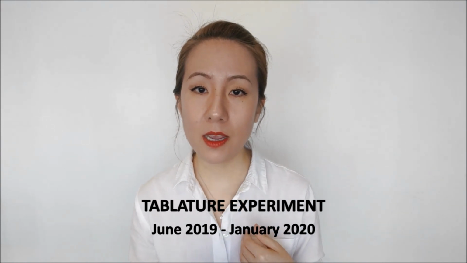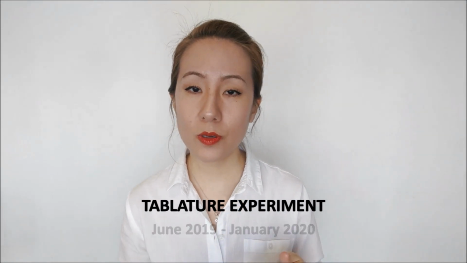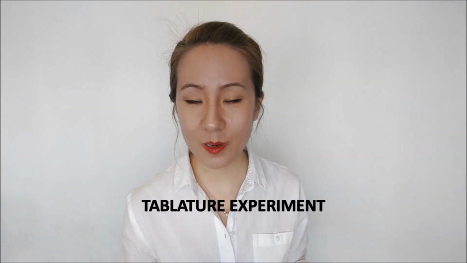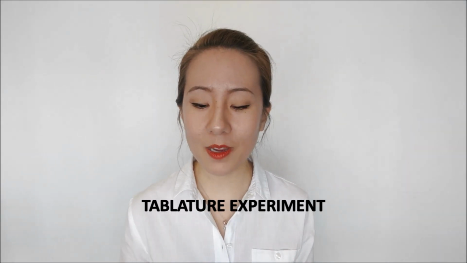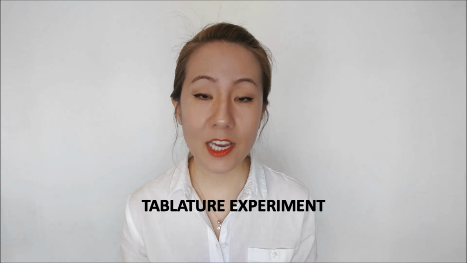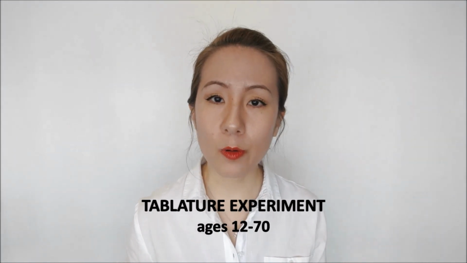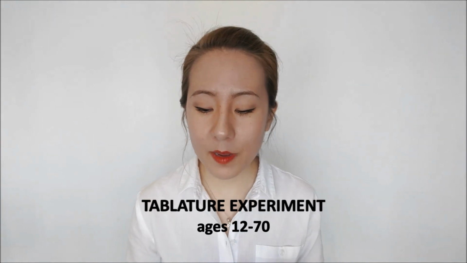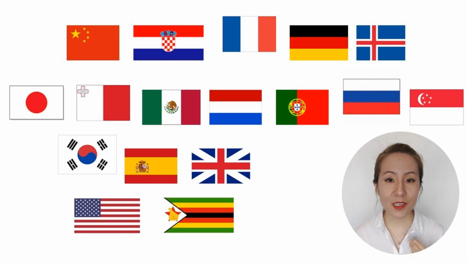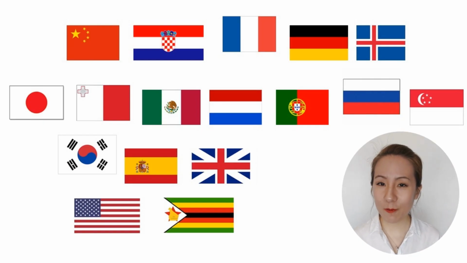I would spend two hours in person with each participant, which was very time consuming for me, but very worthwhile. The ages of participants ranged from as young as 12 to as old as 70, in various levels of musical experience and keyboard proficiency. This diverse group of 32 men and women are from these countries, as you see on the screen, represented by these flags.